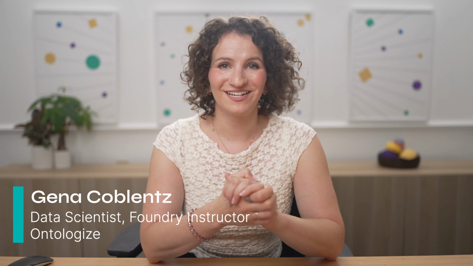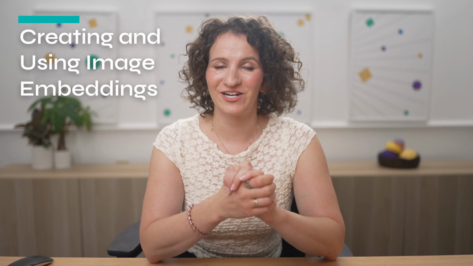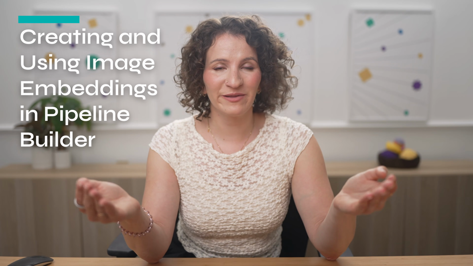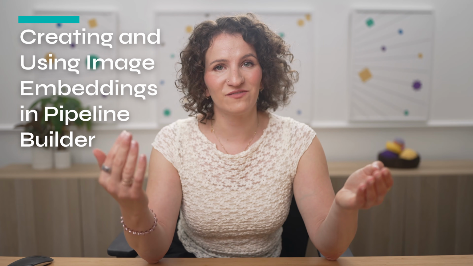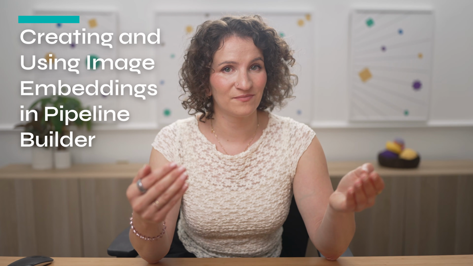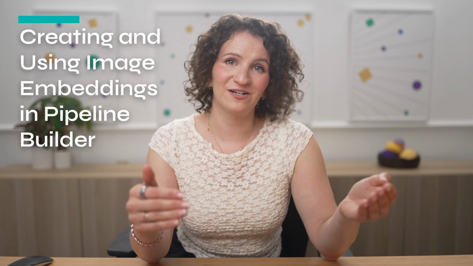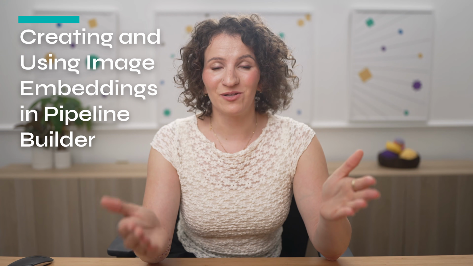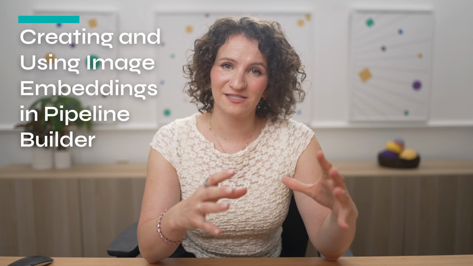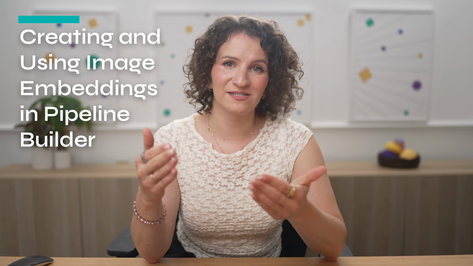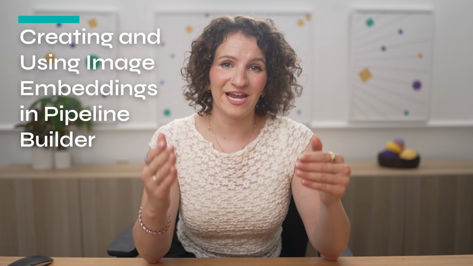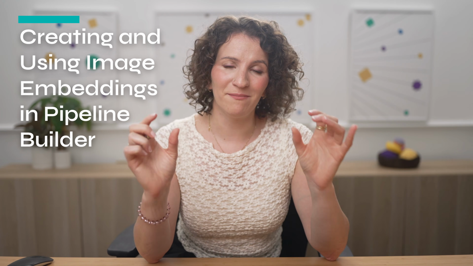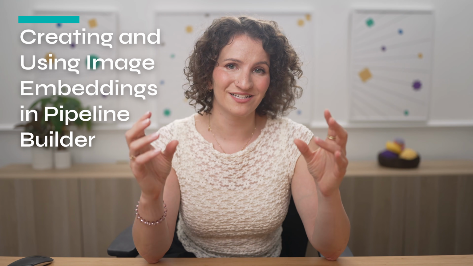Hi, I'm Gena. Today, I'm going to be walking you through how to create and use image embeddings in Pipeline Builder. By now, maybe you're familiar with text embeddings, which are vectors of numbers that capture the meaning of the text. Similarly, image embeddings are a vector of numbers that capture the image's visual content and meaning. In this example, we're going to be taking some images, creating embeddings of those images, and then eventually performing a k-nearest neighbors join using those embeddings to identify matching images across two datasets.